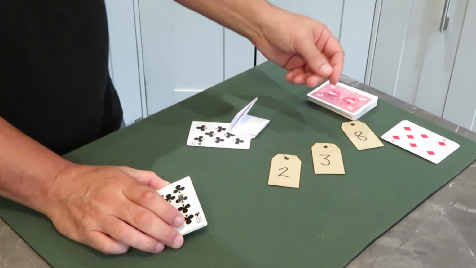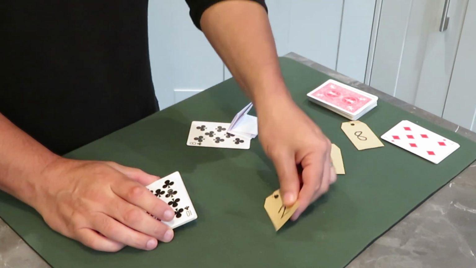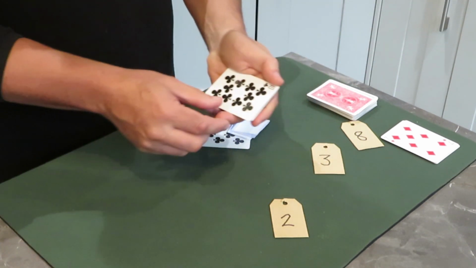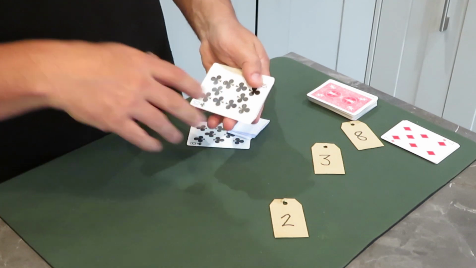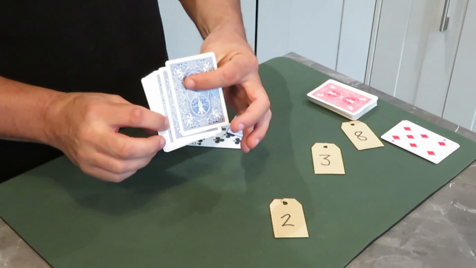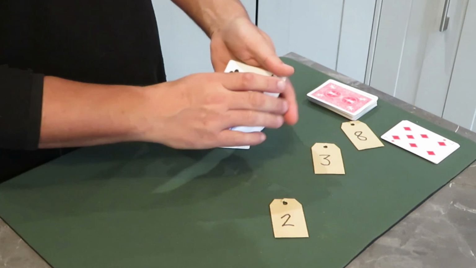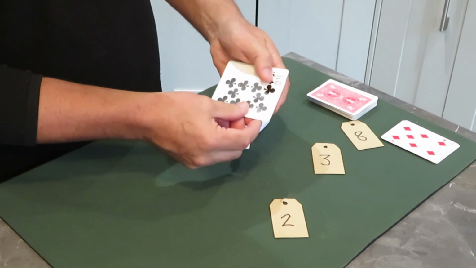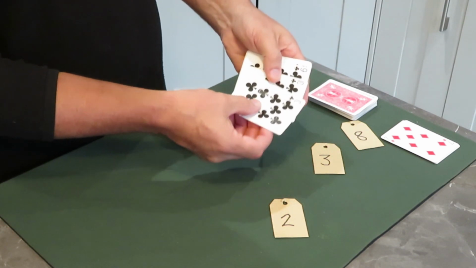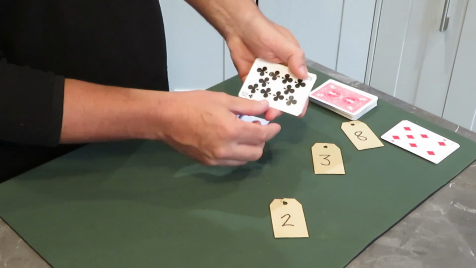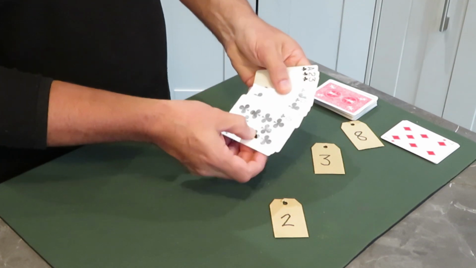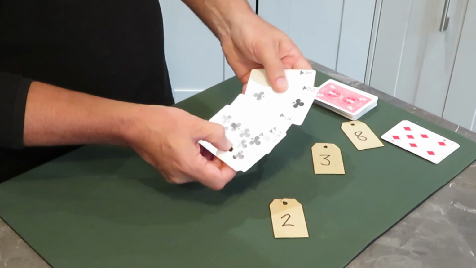You then ask them to pick any one of these. Let's say they pick the 2. What you do is you spread the cards. Now you'll notice when I performed this, I never revealed the backs. I kept the faces to the audience all the time. Be careful when you spread these not to spread these two. So just push a bunch of cards across until you get to the 1.